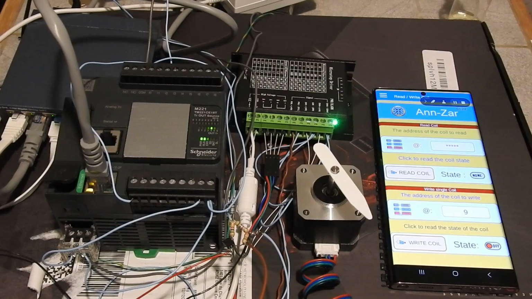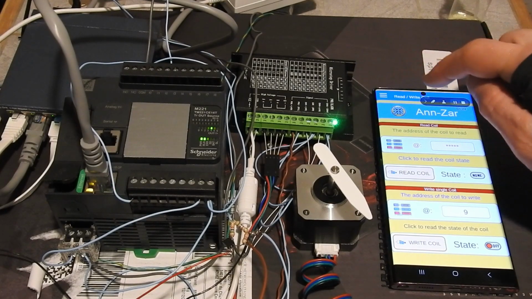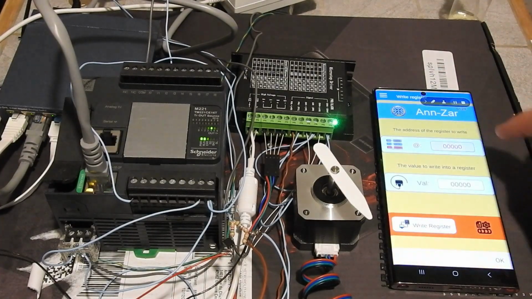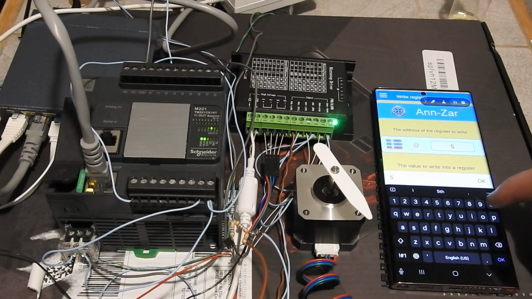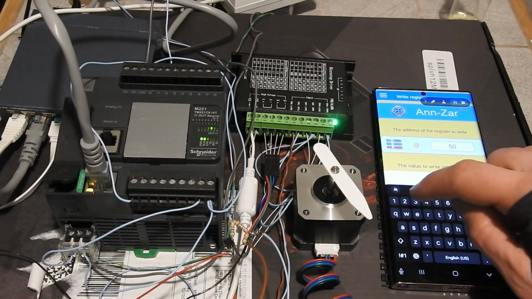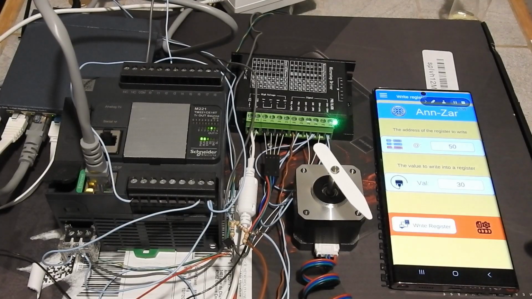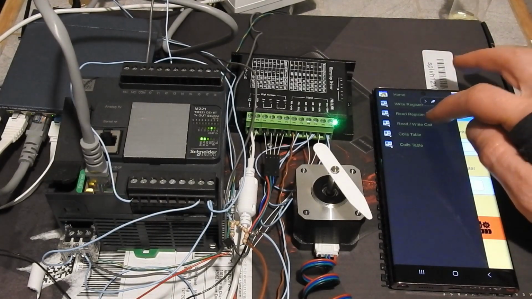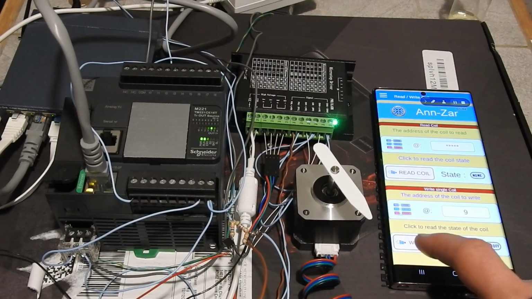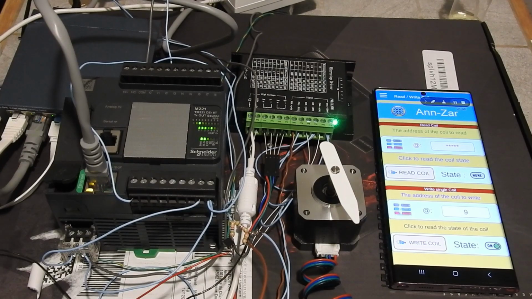Let's change the frequency, which means the speed of the step motor. Go to the menu at the top left of the screen and select the Write Register tab. Inside, set the address of the register to 50, and set the frequency value to 30 in the value field. Click the Write button to send the value to the PLC. To enable the frequency generator again, set bit 9 to 1 and send it to the PLC. The motor will run again with the new speed.